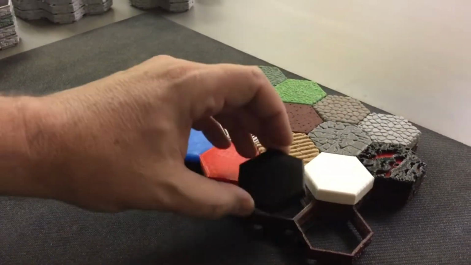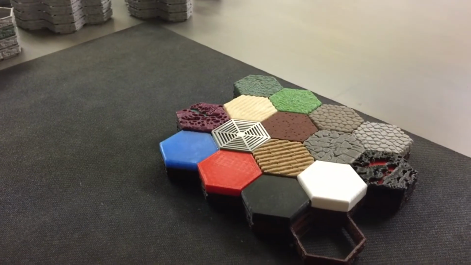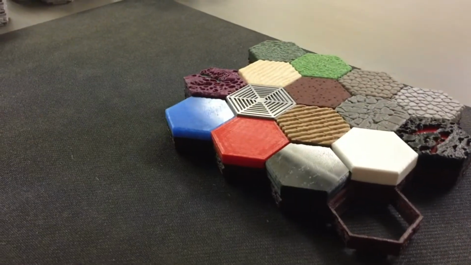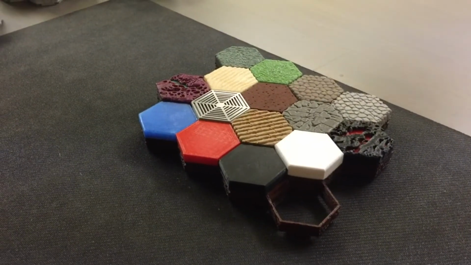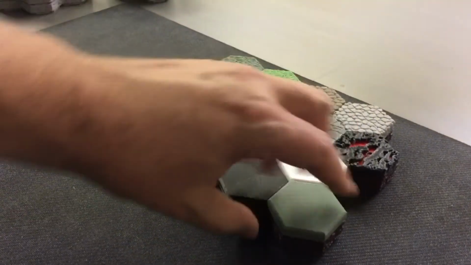We have a shadow tile, or some people use this as an oil spill or whatever you want to use, but it's just a black tile. We have kind of like a swamp tile here. It's very simple.